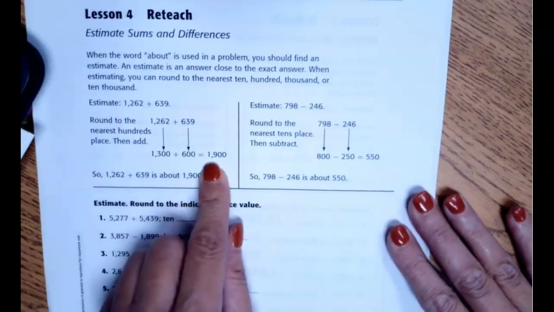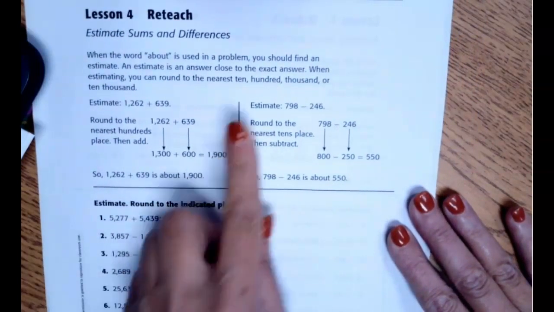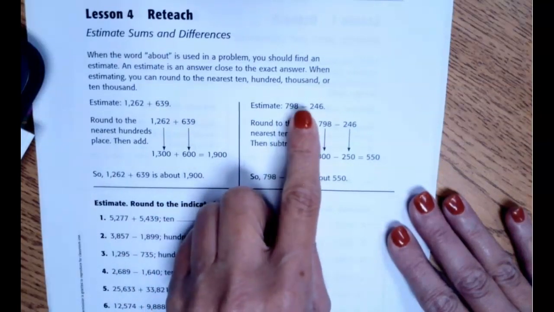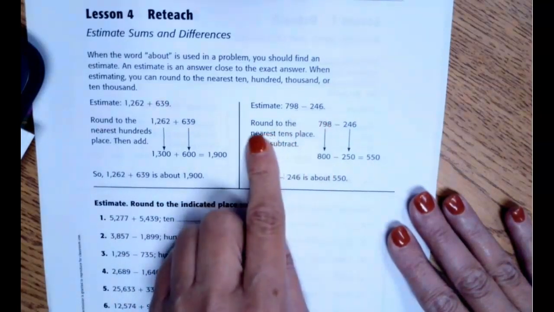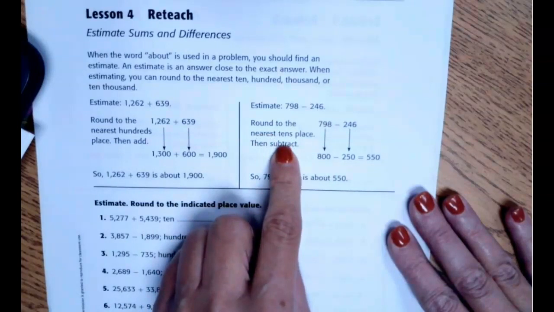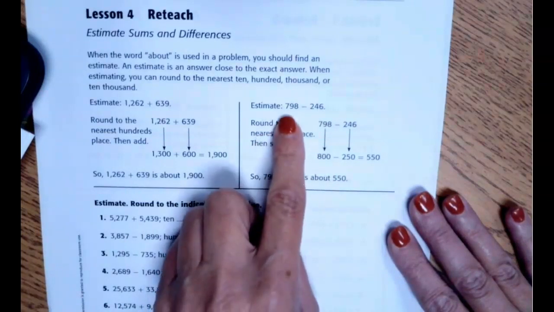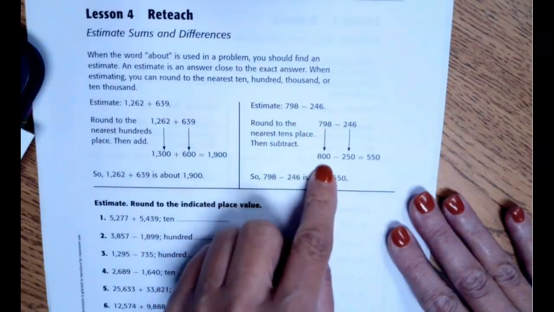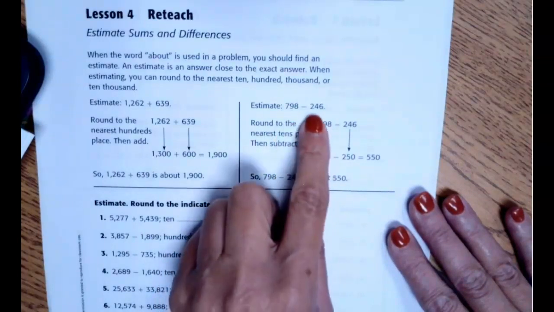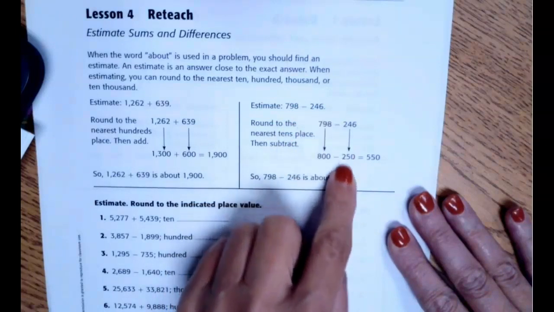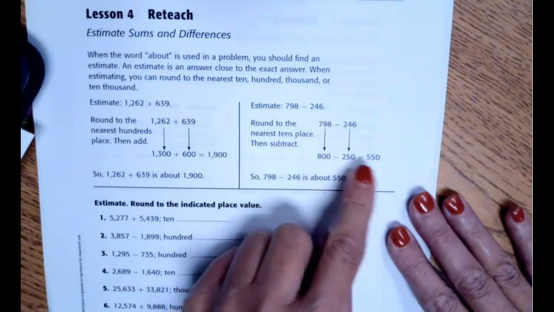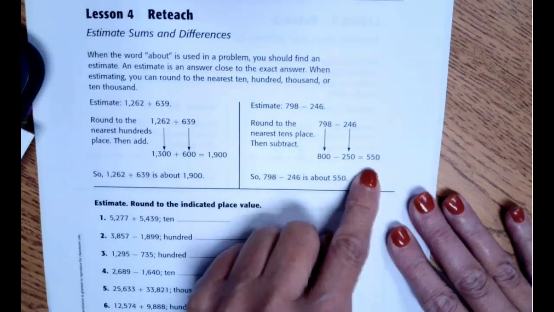We can do the same thing when we are doing subtraction problems. The word says estimate 798 minus 246. Directions tell us to round to the nearest tens place and then subtract. Well, 798, if we round to the nearest tens place, is going to become 800. 246 to the nearest tens place becomes 250. Well, when you subtract 800 minus 250, you get 550.